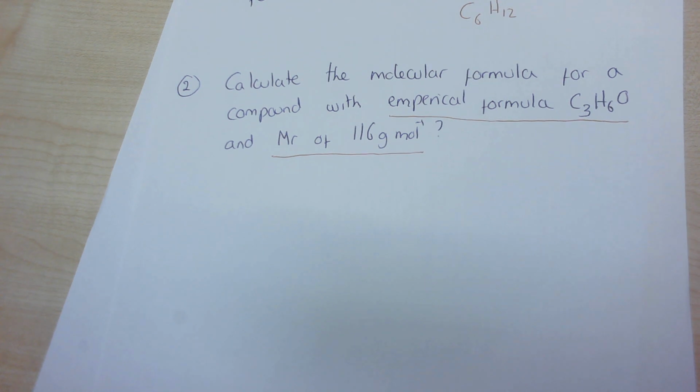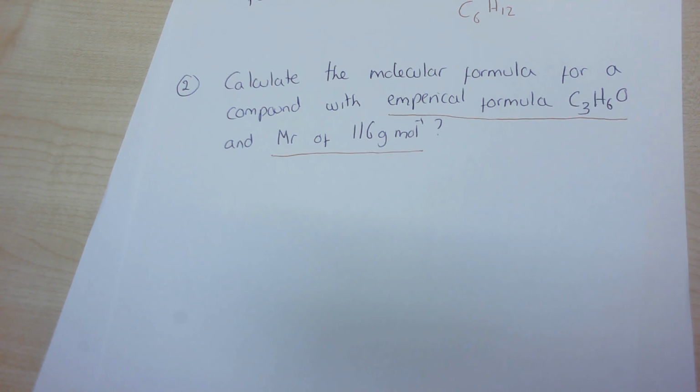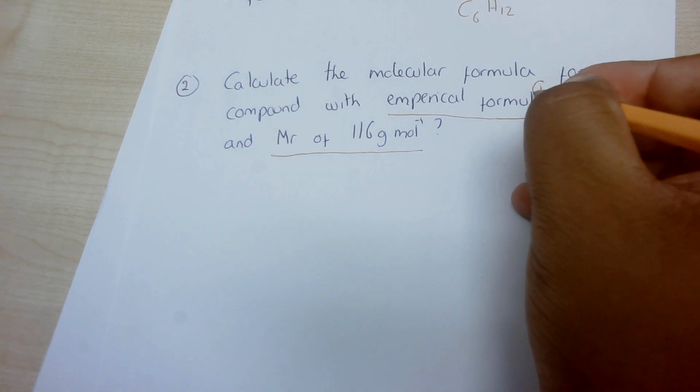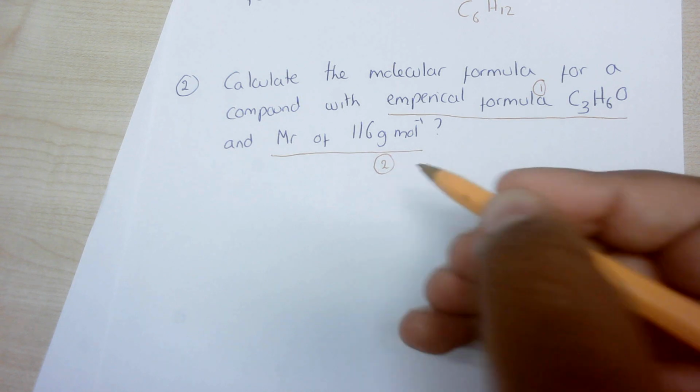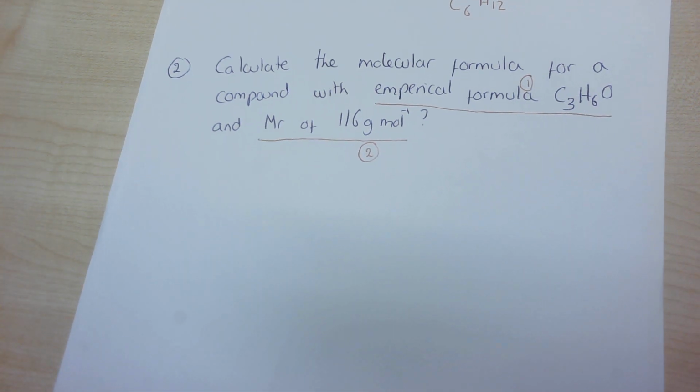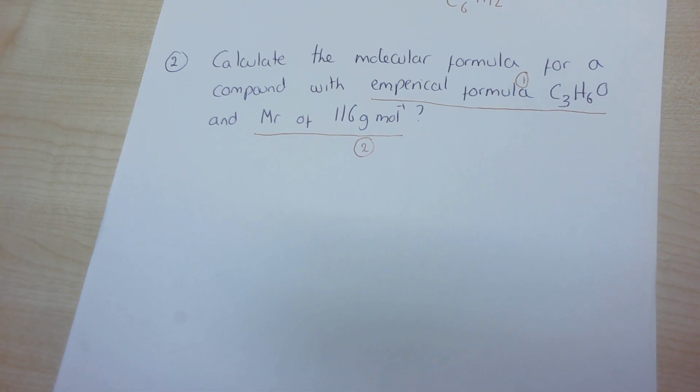It says calculate the molecular formula for a compound with an empirical formula of that, which I need, which is one piece of information. The second piece of information that I need to calculate molecular formula is the MR of the molecular formula. In this case, it's going to be 116. So this is how I approach the question.